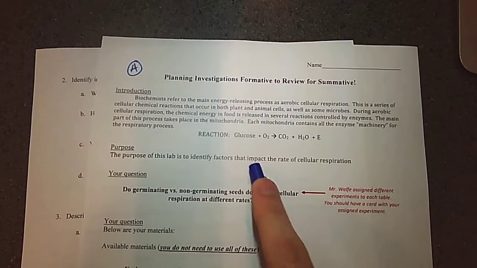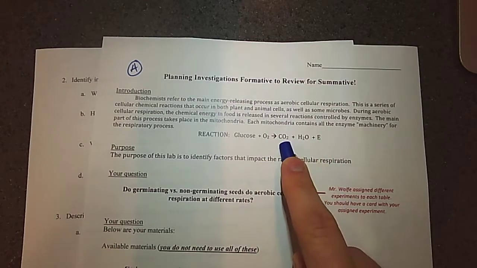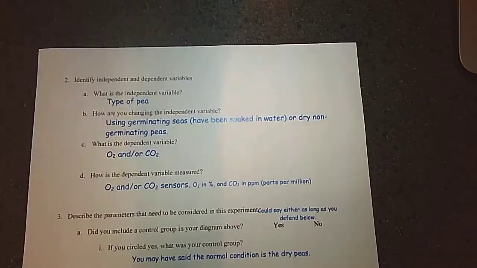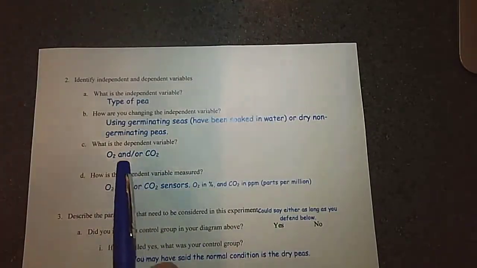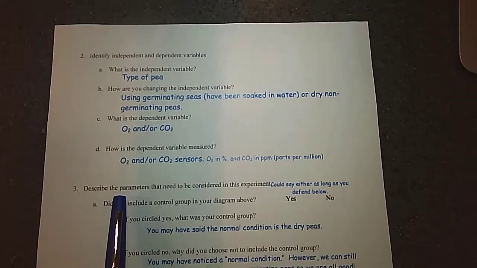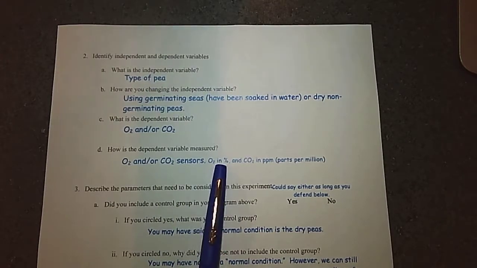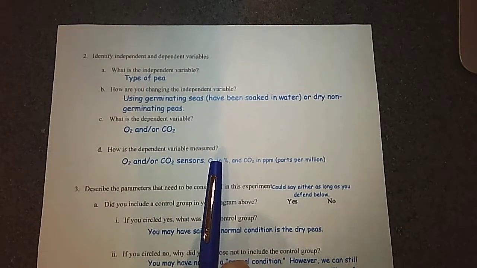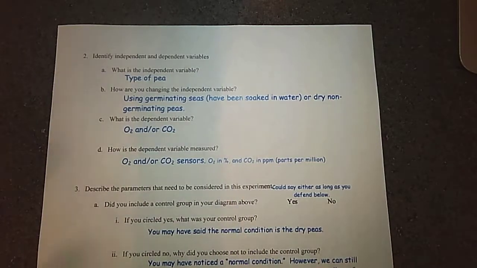So I could either measure the reactants, or I can measure the products. And luckily we have the CO2 sensor and the O2 sensor. So my dependent variable is either going to be the amount of oxygen or CO2. So specifically, how am I measuring that? With the oxygen or CO2 sensors. All right, and it's important to also include units as well. So for oxygen, it's going to be the percentage of oxygen, and CO2, it's going to be in parts per million. So with that in mind, let's actually look at the experimental setup that I drew here for that.